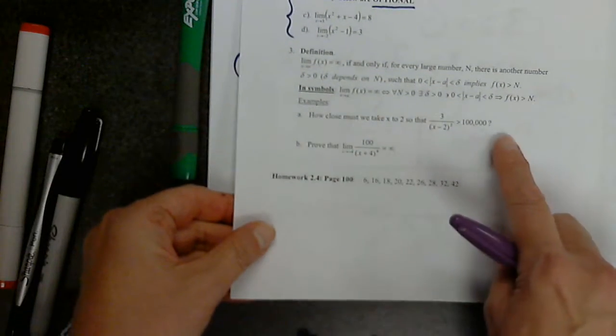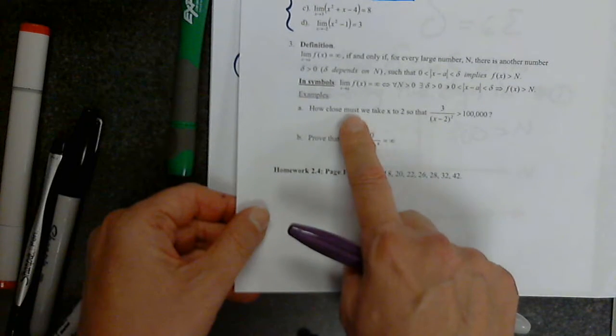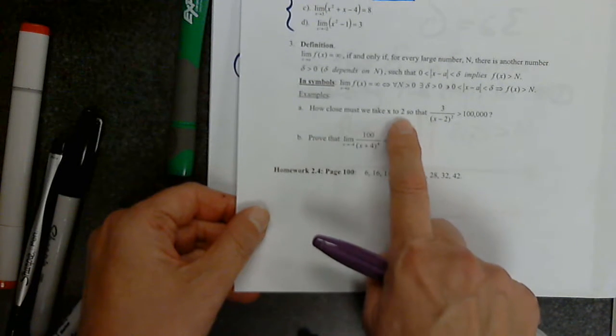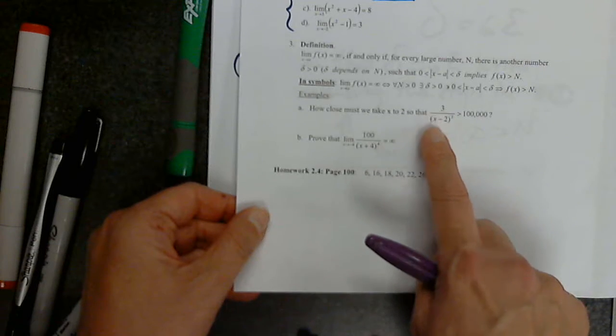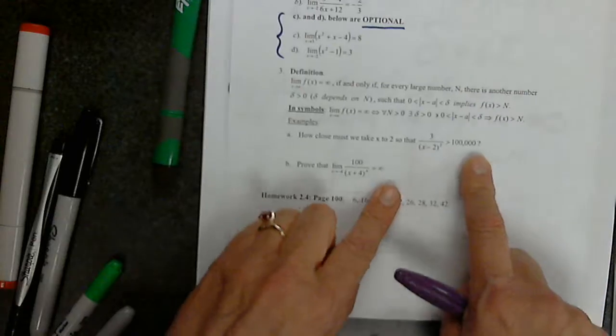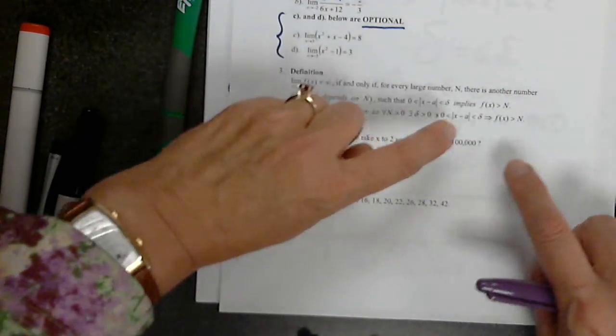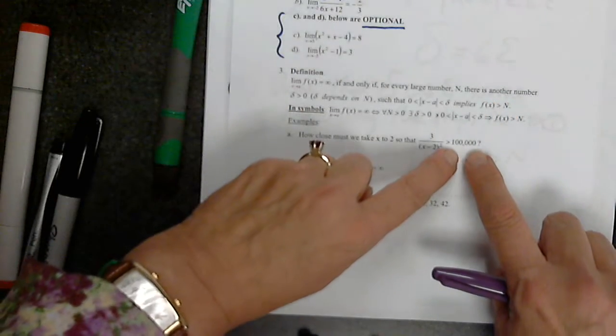So let's look at a numerical example and then a non-numerical example, like we did before. How close must we take x to 2 so that 3 divided by x minus 2 squared is greater than 100,000? So it is obvious that this is my function, and then this is my n.